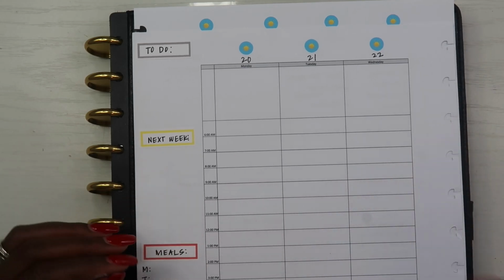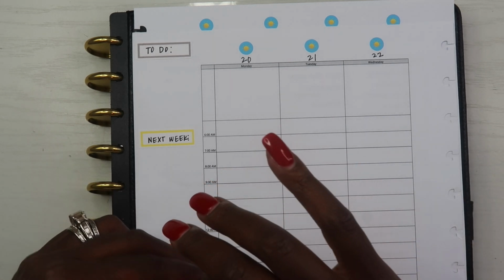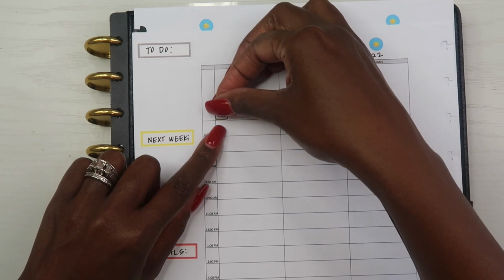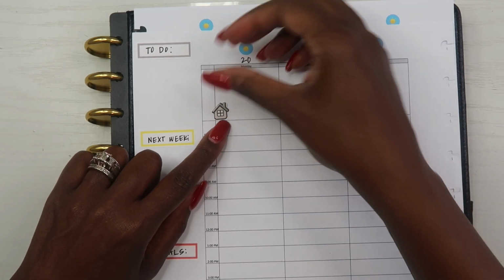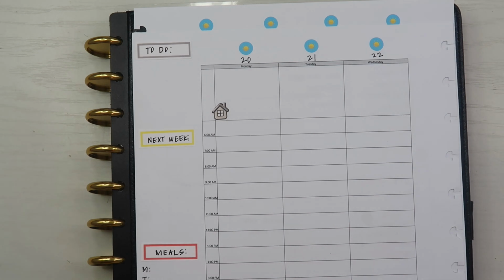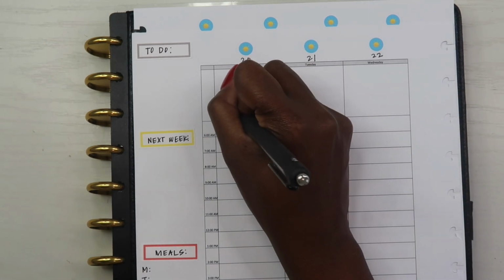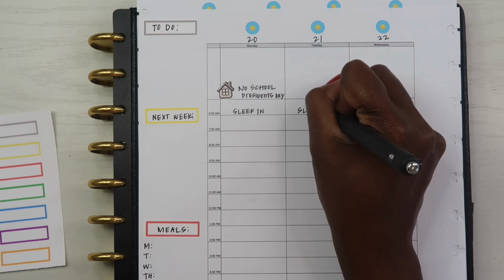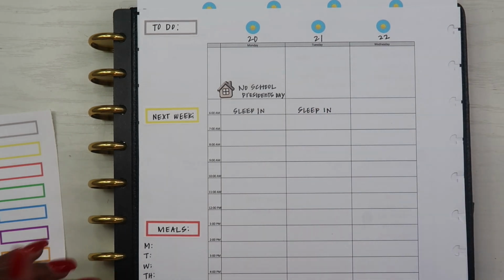So I'm going to mark off Monday because it's President's Day in the United States, and so the kids don't have school. So I'm just going to put a little house sticker here and remind myself I slept in today and I plan on sleeping in again tomorrow. Tomorrow is actually Mardi Gras in New Orleans.